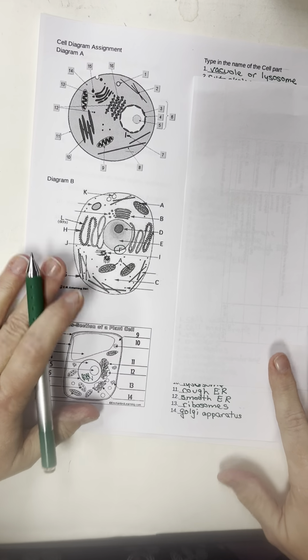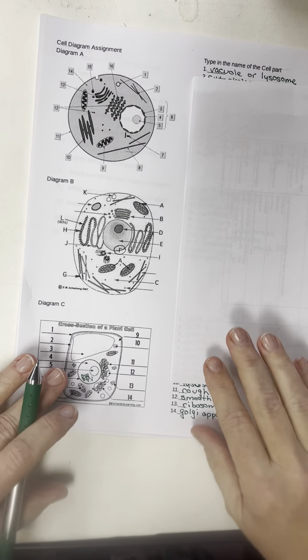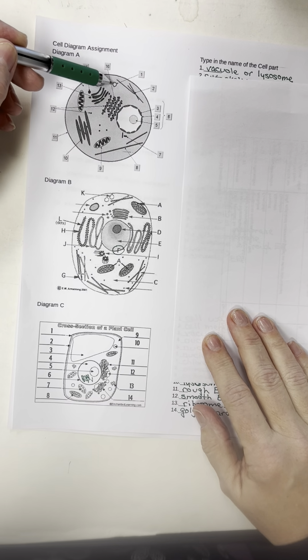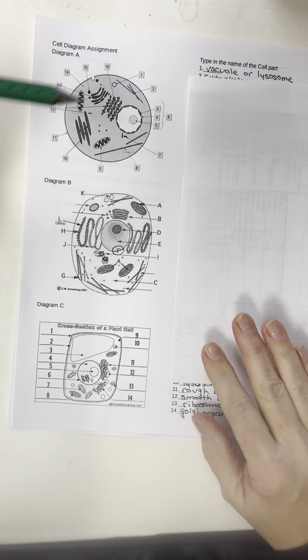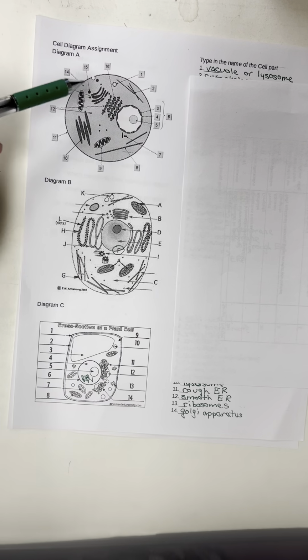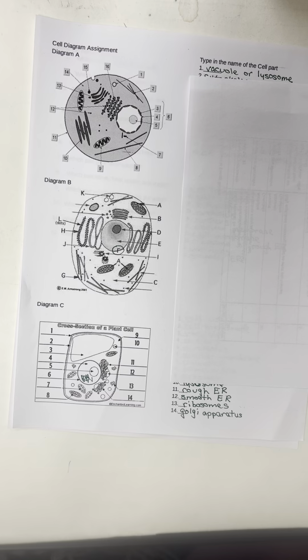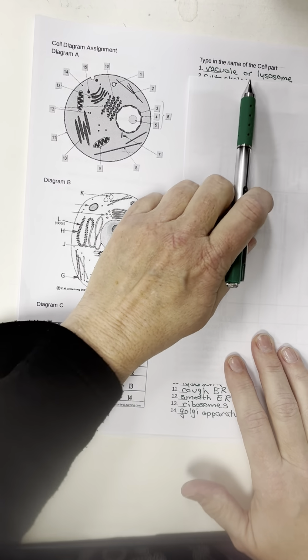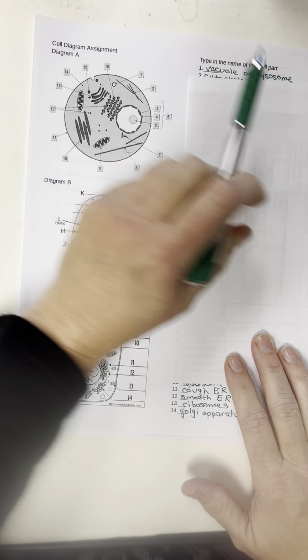All right, so this is the cell diagram assignment. We're going to go over the correct answers. Number 1 is right here, and I was a little confused because in this diagram, this is an animal cell, and the vacuole and the lysosomes are sometimes hard to tell apart. So I wasn't sure whether this is a vacuole or lysosome, so I made either answer correct.